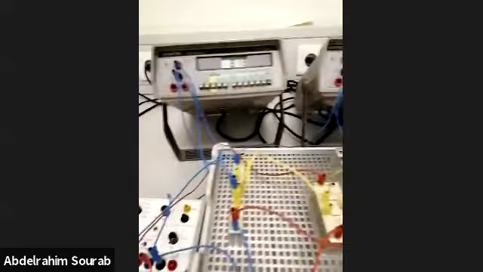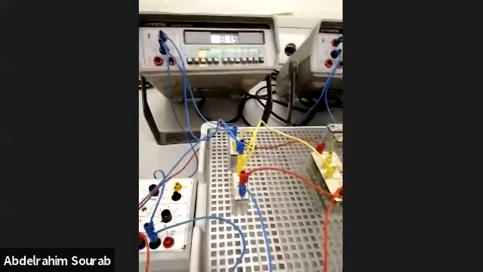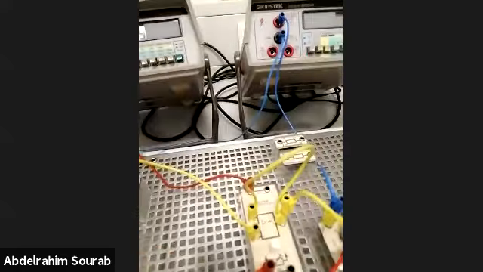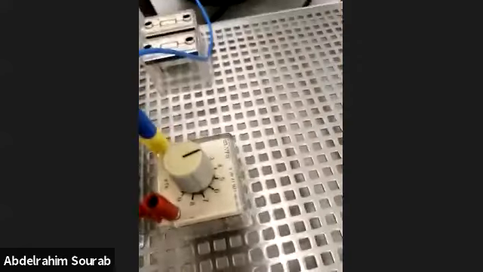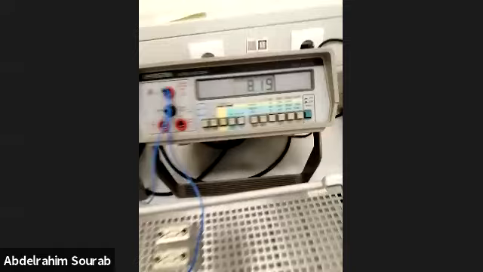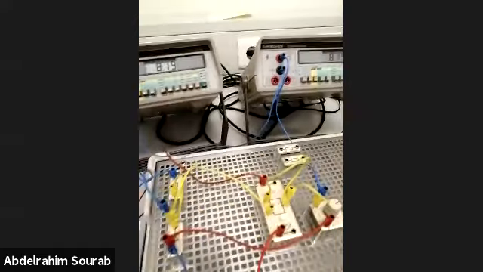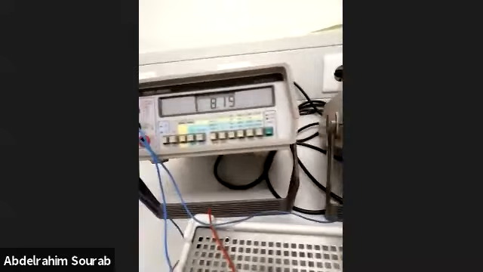Okay, now 4 kilo ohm. It is 4 kilo ohm. Okay, still nothing changed. Now 3 kilo ohm. Okay, nothing changed.